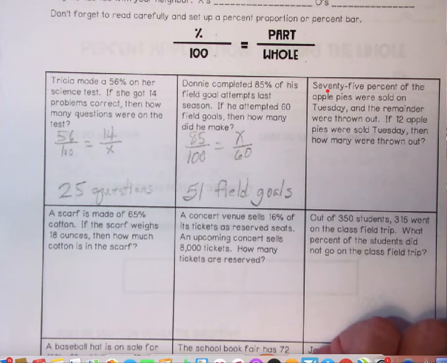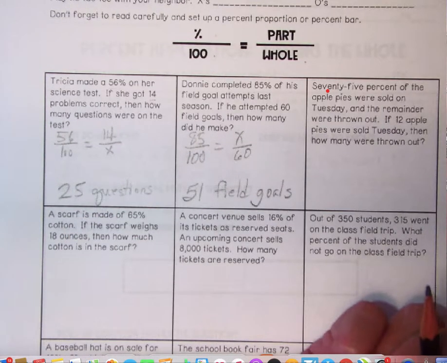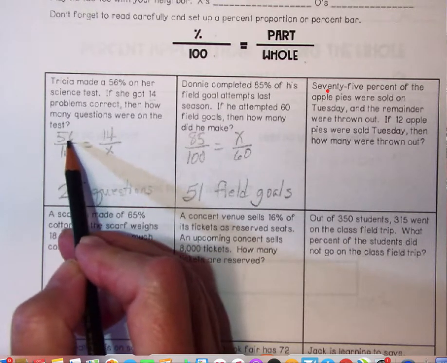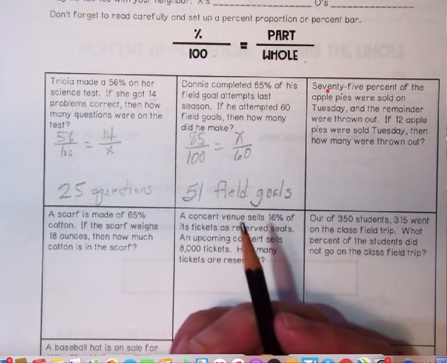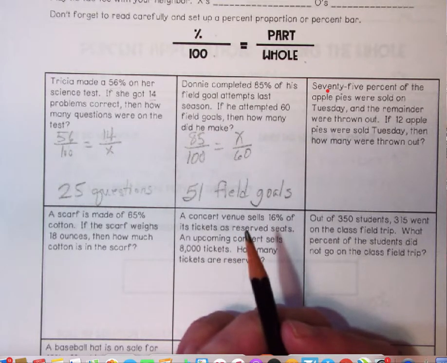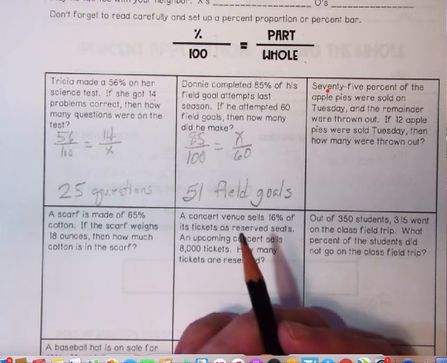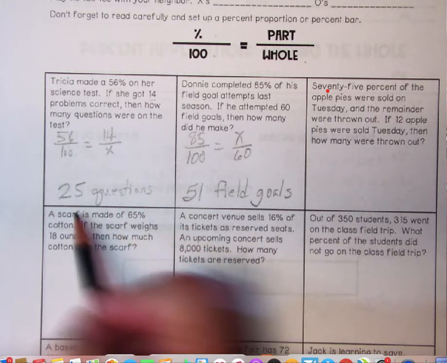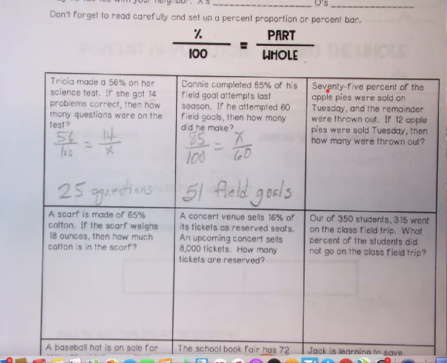Okay? And you know, you can also scale up or scale down like we have in class before. How can I go from 56 to 14? Well, if you play around on the calculator, you can figure out that 56 divided by 14 is 4. So what would 100 divided by 4 be? Well, it would be 25. Okay, so I want you to pause the video and at least work 2 or 3 more on your own. And then we will conclude and take a look at our answers. Okay?